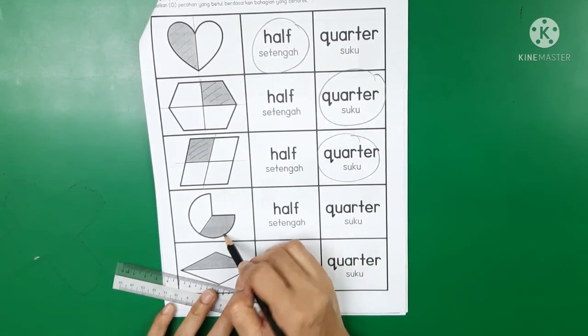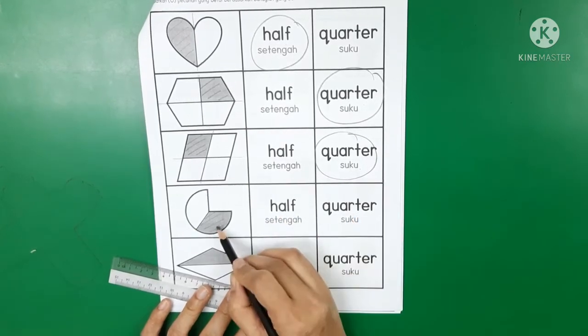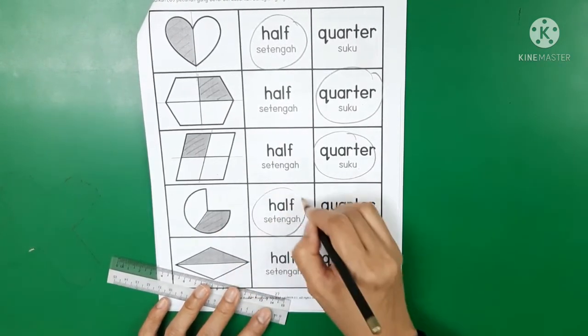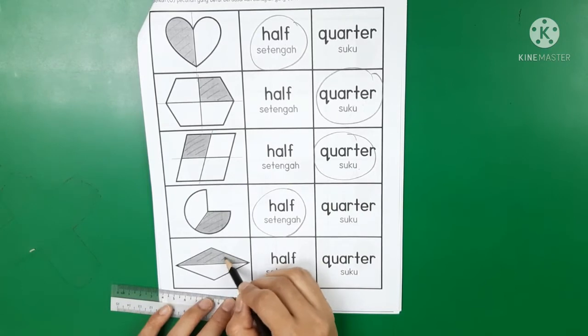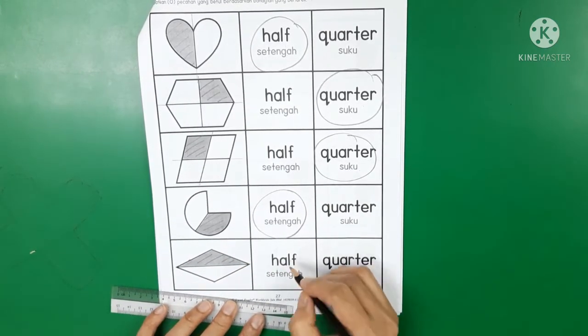This part over here, is it half or quarter? Half. And this part over here, is it half or quarter? Half. Good job.